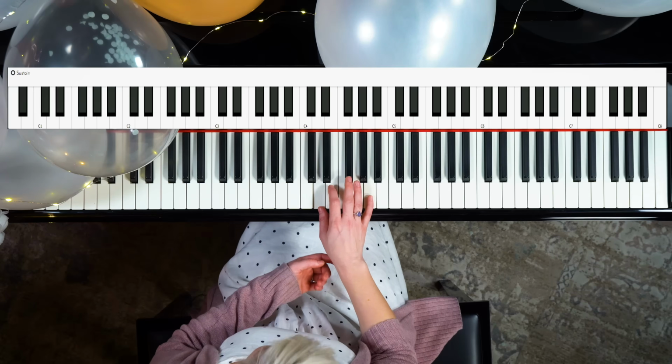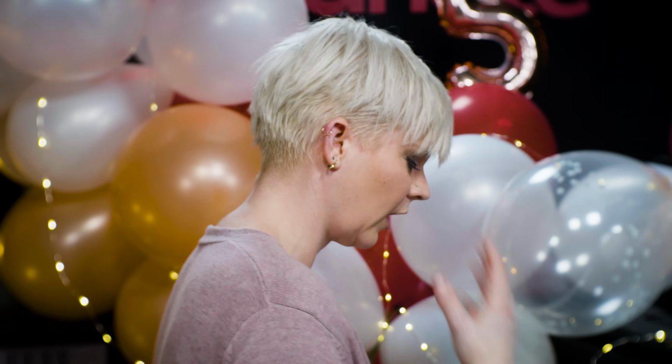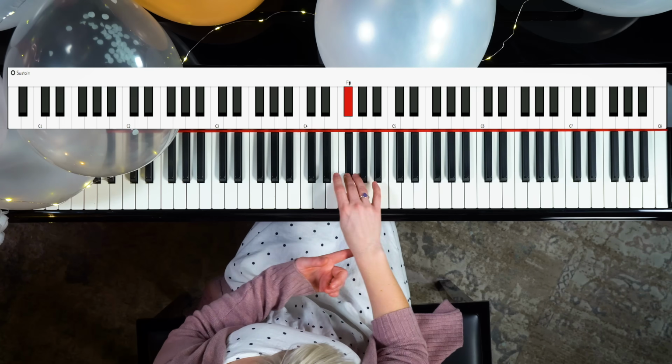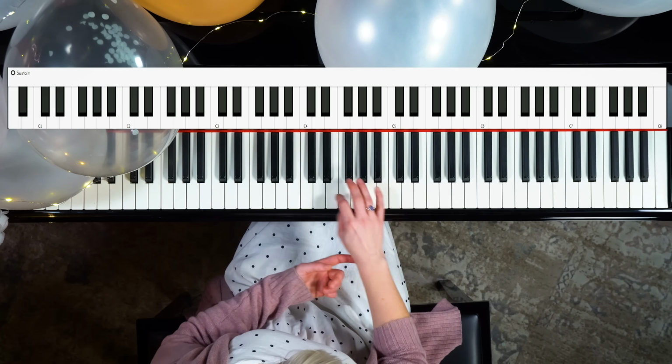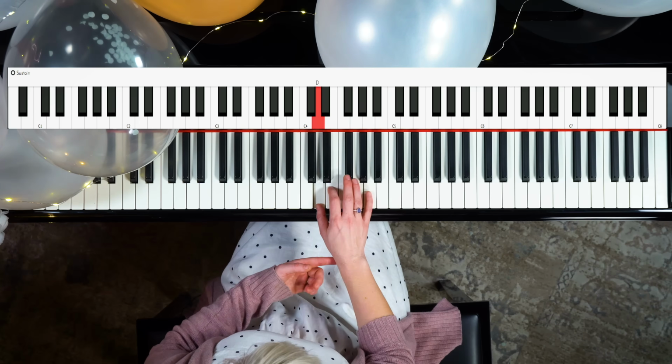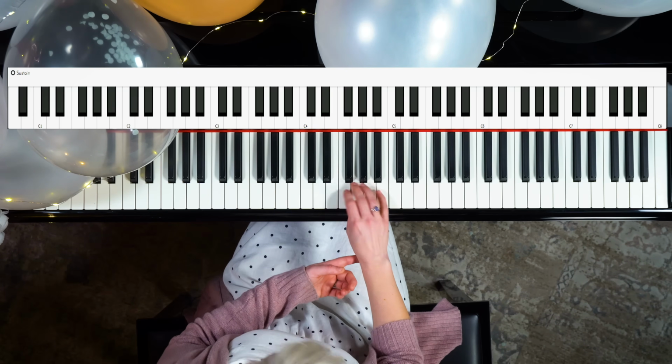I know that doesn't sound like a very exciting game, but you have to find ways to get creative with scales to keep them interesting. Otherwise, they just get super boring. A couple little tips for you. After you get used to resetting your hand in this shape, you can even practice like this: 1, 2, 3, tuck, reset, 1, 2, 3, tuck, reset.